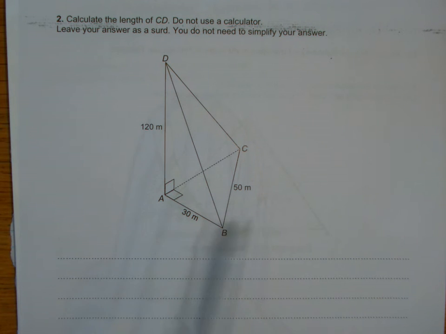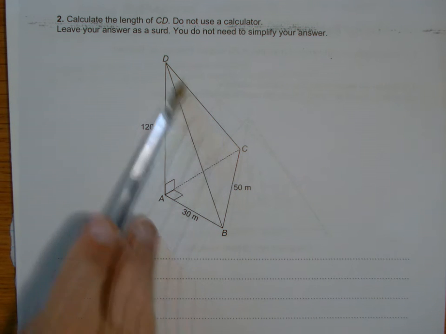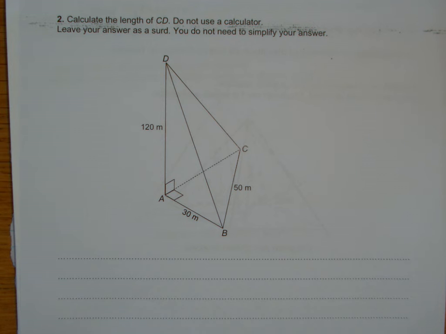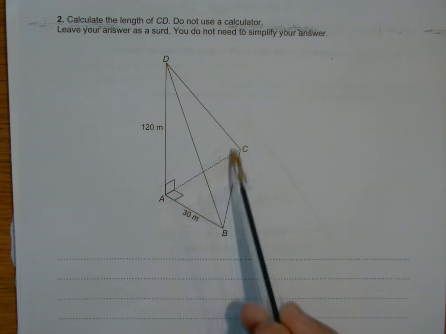Now, if you notice here, we've got a pyramid, with the base being a right angle triangle, and we want to get this slant edge here, CD. Remember what I said before, we've got to look for two-dimensional triangles so Pythagoras can work. It's quite clear to us here, isn't it, the two-dimensional triangle. On the ground here, we've got 30 meters on this side, 50 meters on this side, and we can work out that side there for our triangle.